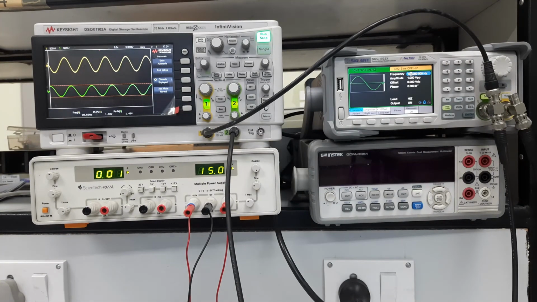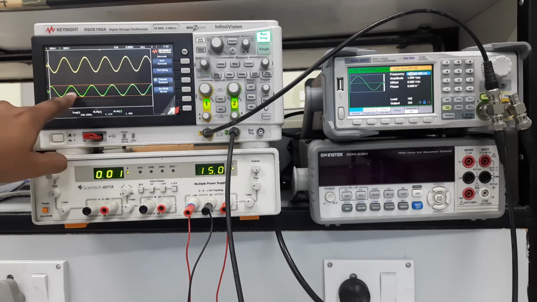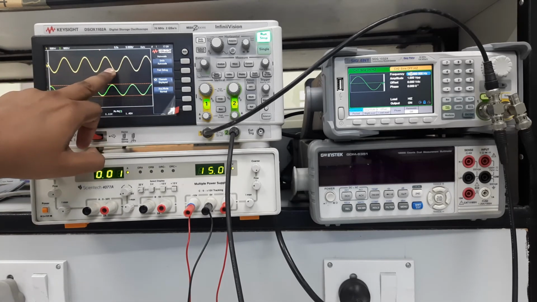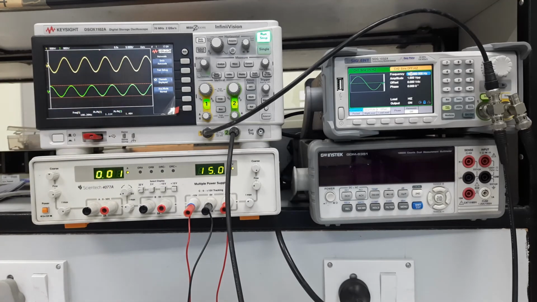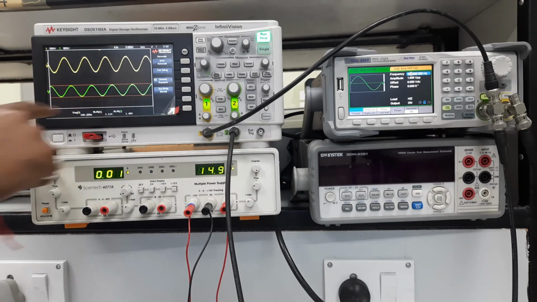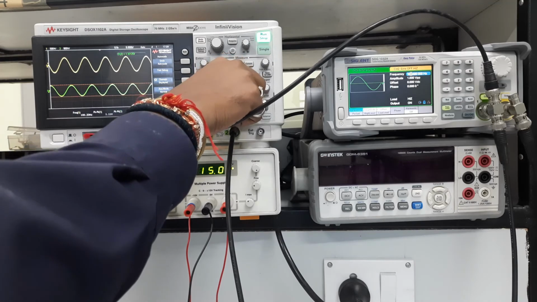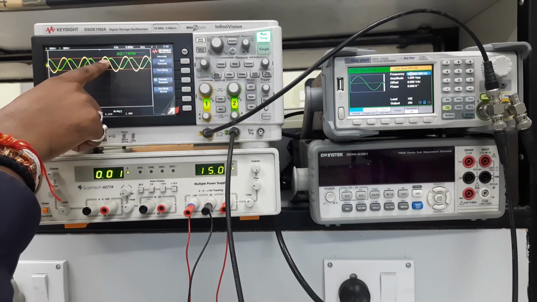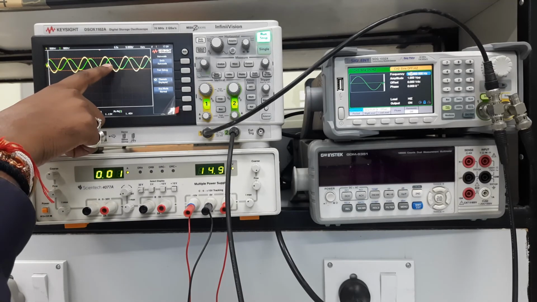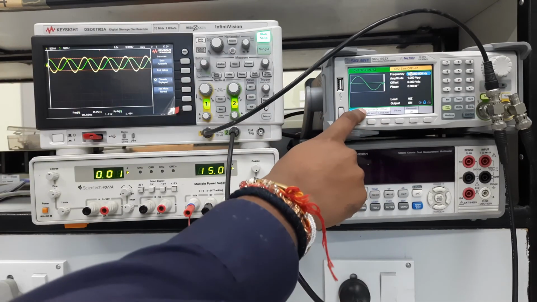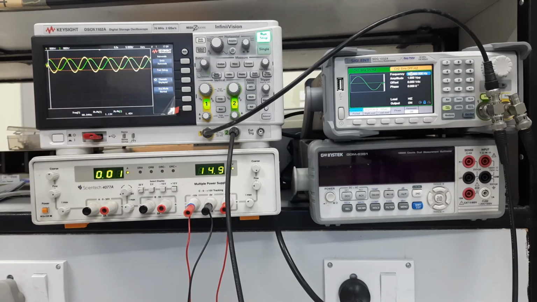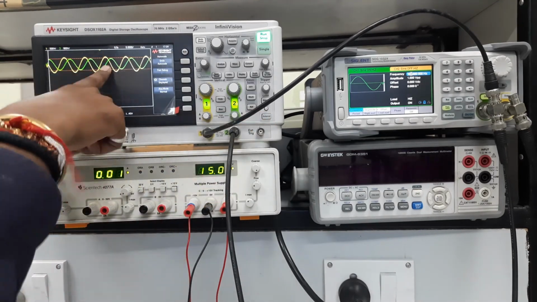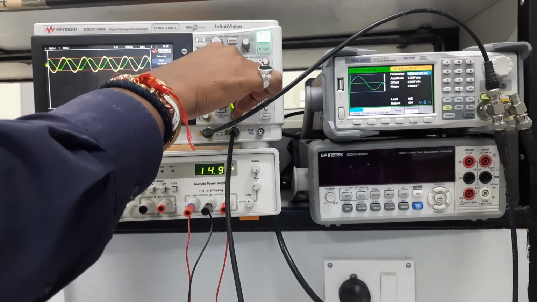Okay, so this is the input signal and we are getting the output. There is a phase difference between the input and the output signal. If I compare both signals, here you can see the close. Obviously we are getting a 90 degree phase difference, because we are giving a sine and we are getting a cos. Inverting is the differentiation part, so we are getting that. Okay, so this is the signal.